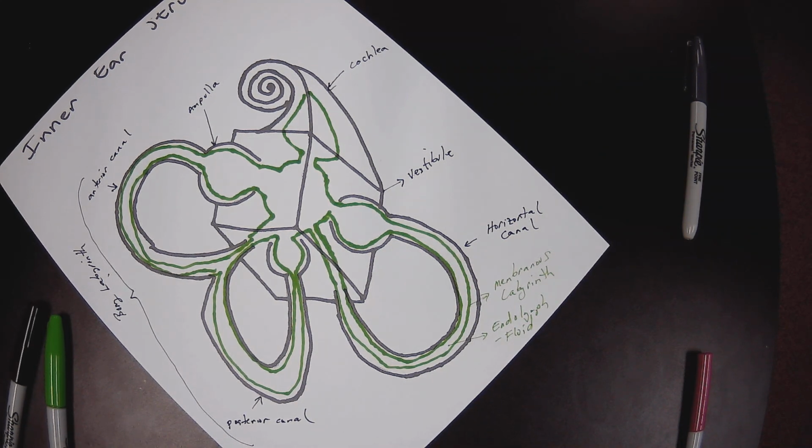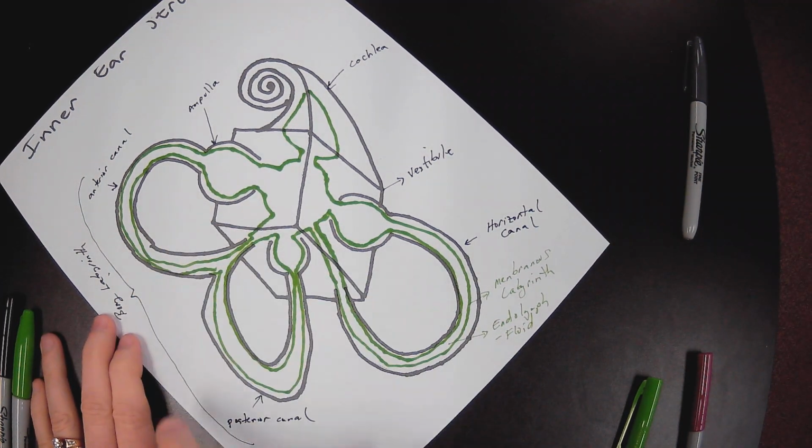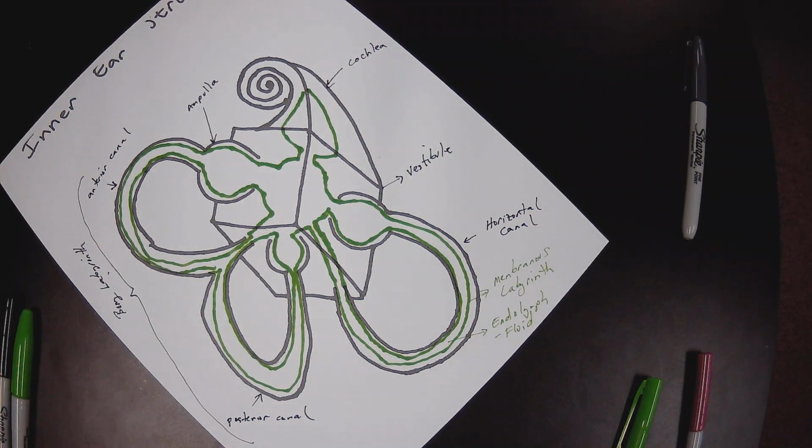You have bone on the outside, and then membrane, think like a garden hose, and then inside the hose or the membrane is a contiguous solution of fluid. That fluid is known as endolymph. As I said previously, the three different semicircular canals, horizontal, posterior, and anterior, are involved in detecting motion of the head either up and down or left and right.